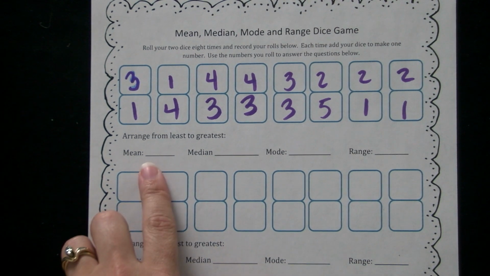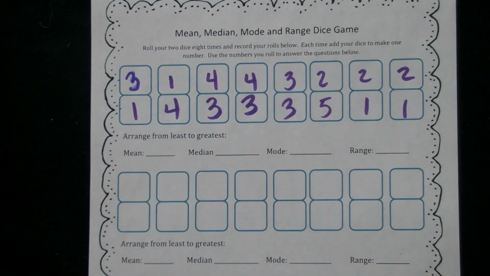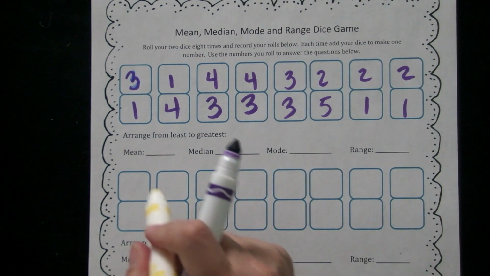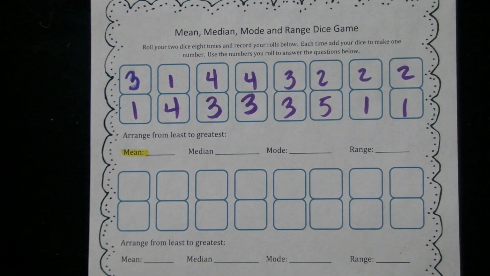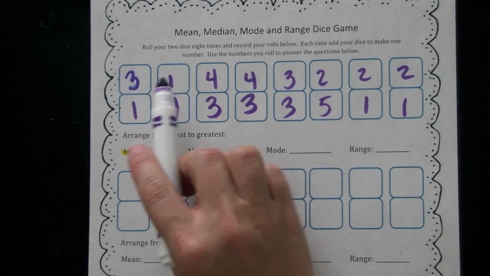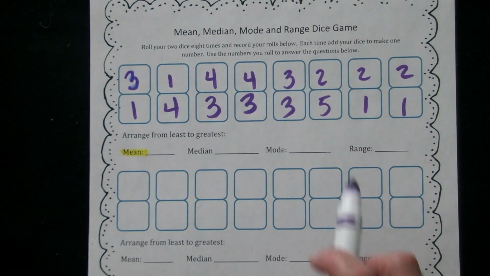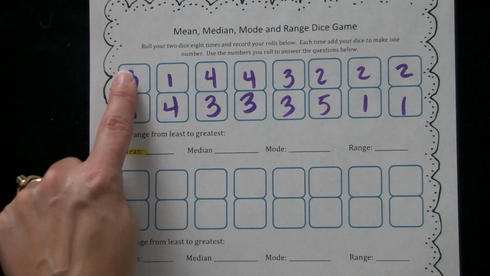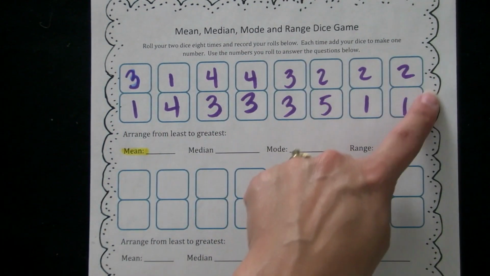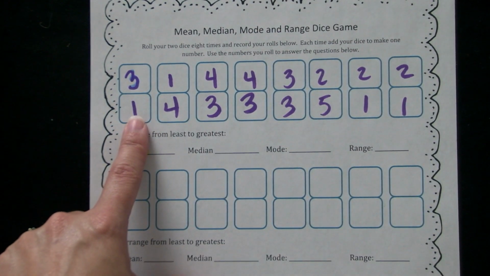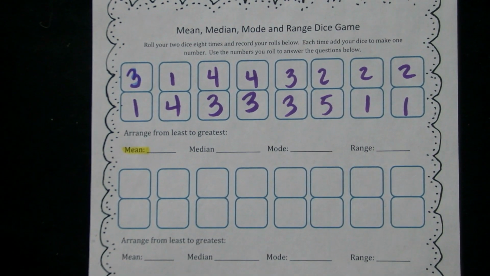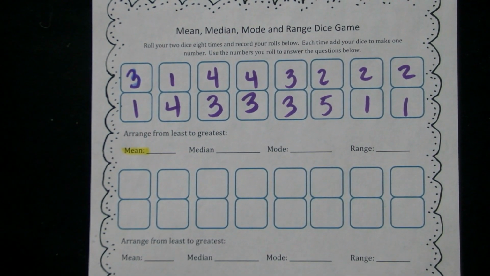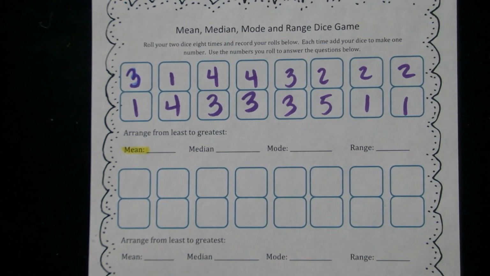So when I am talking about the mean, when we're talking about math, that is adding all of these numbers up. So we're going to have to add all 16 of these numbers to get a sum. Now I'm going to do some mental math here. So let's see if you can make sure that I'm doing it right.